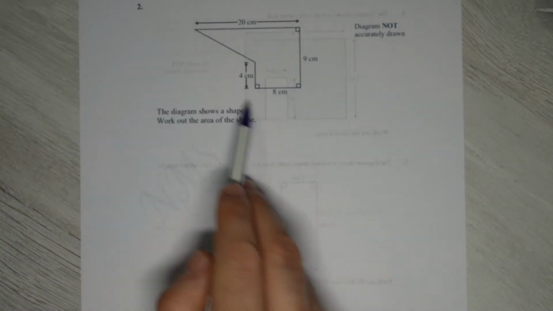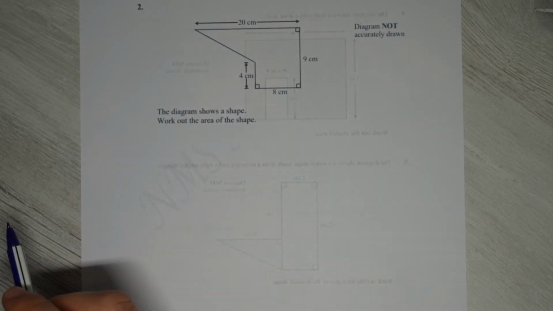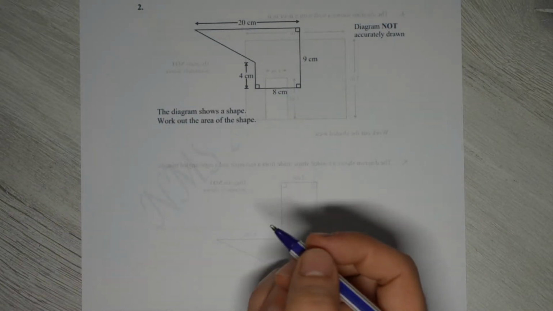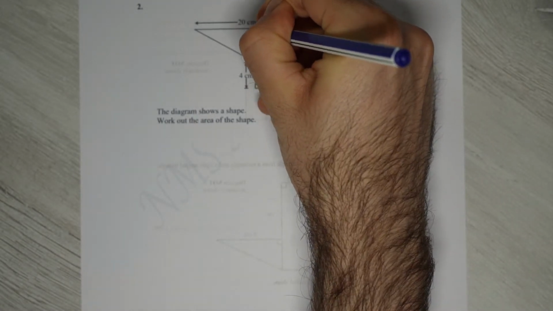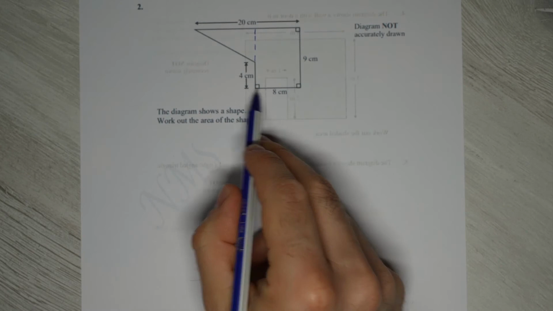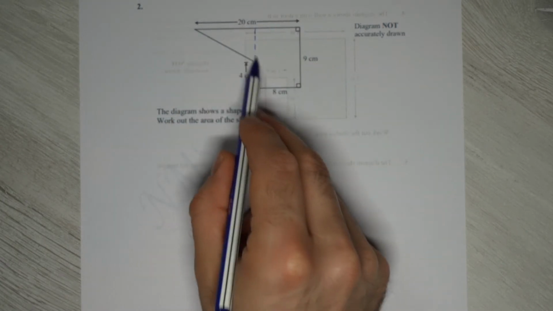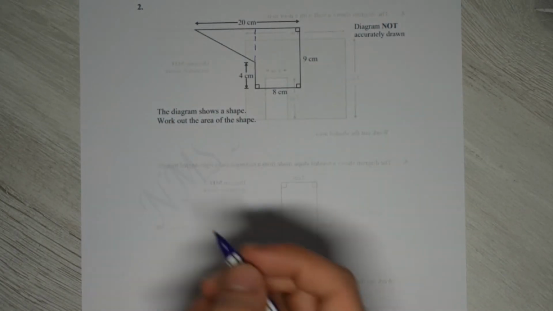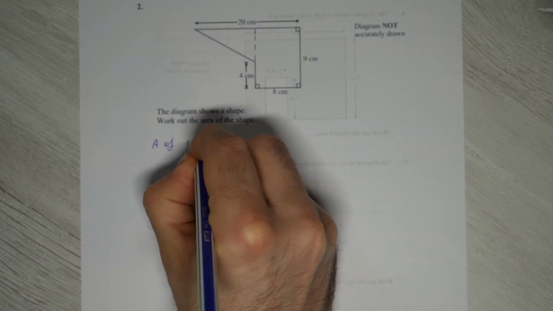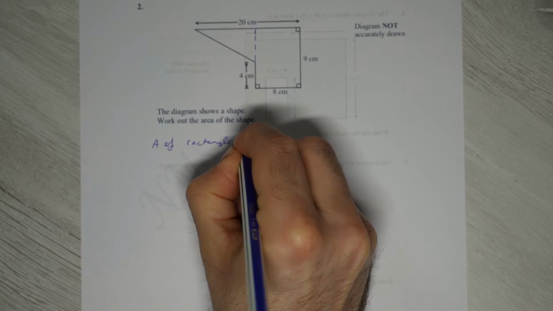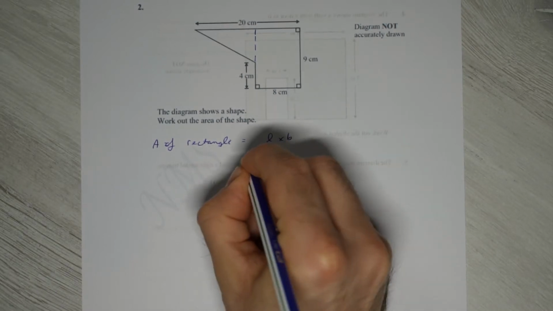So I have this diagram over here. As you can see, we can split the image vertically like this, so that we will have a rectangle and a triangle. To find the area of a rectangle, we just multiply the length times breadth.